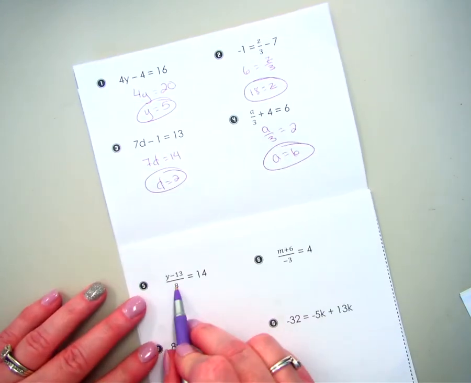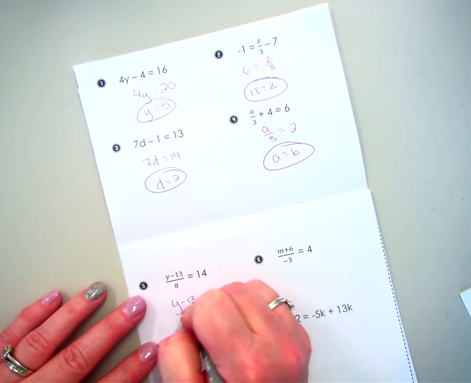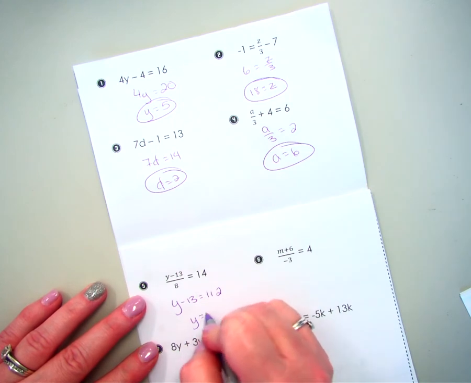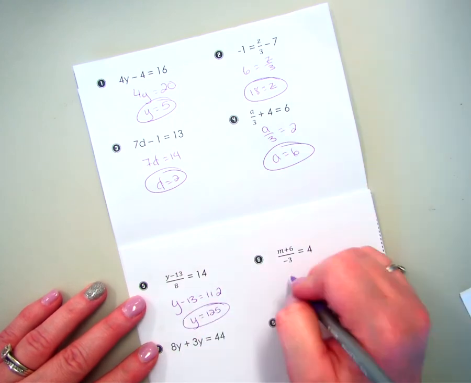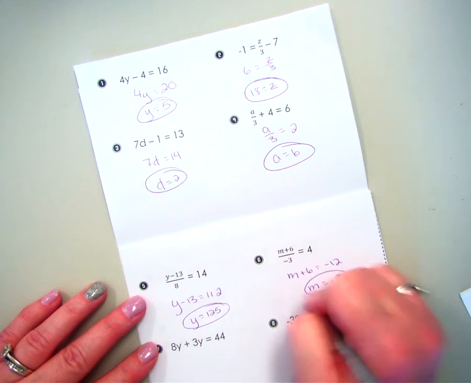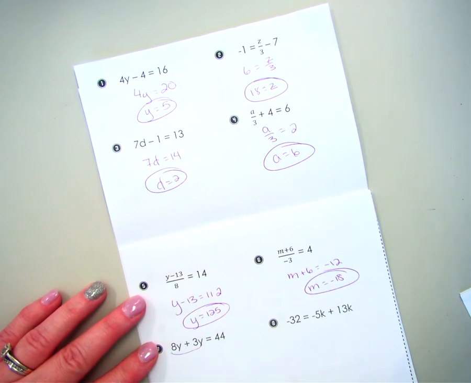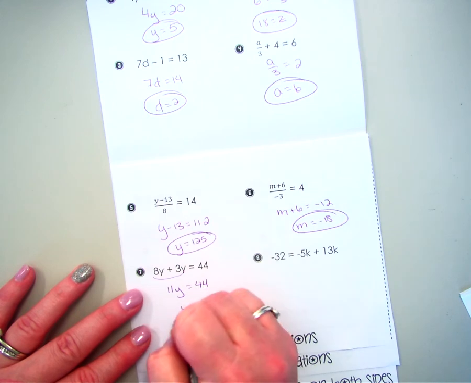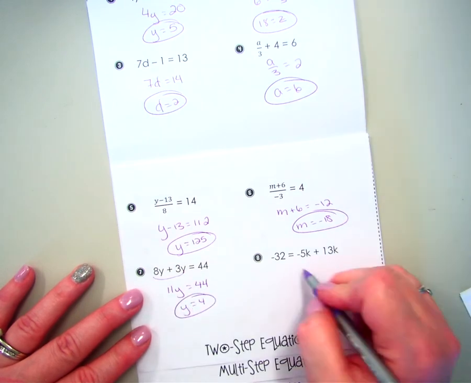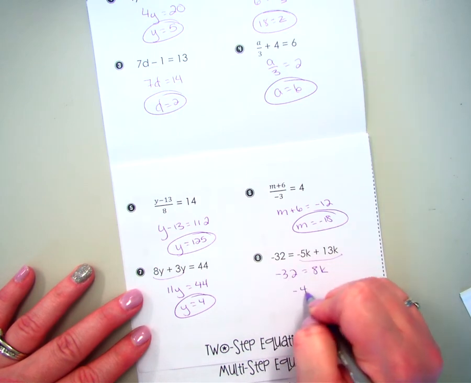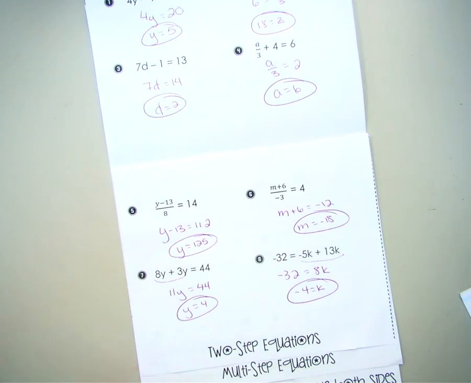This one, because the y minus 13 is all on the top, I'm going to multiply by 8 first. So that's going to give me 112. Add my 13, so I get 125. Multiply by -3, subtract my 6. These are like terms. They both have a y to it. So I'm going to add my y's first and then divide by my 11. Same thing, combine my k's, divide by 8. So our two-step equation just means that you have two things that need to happen.